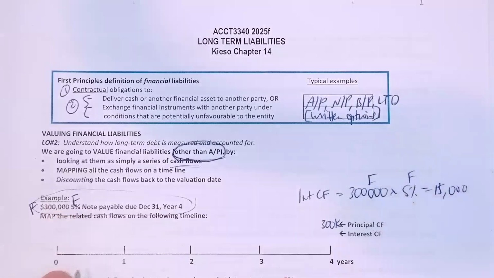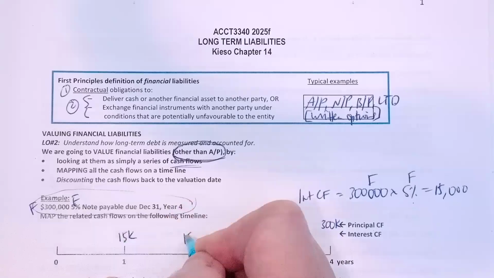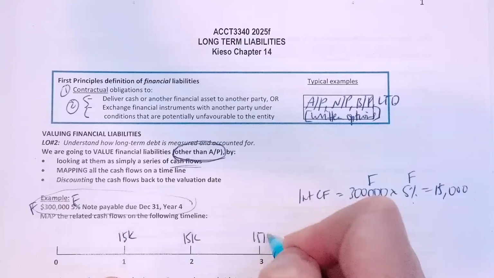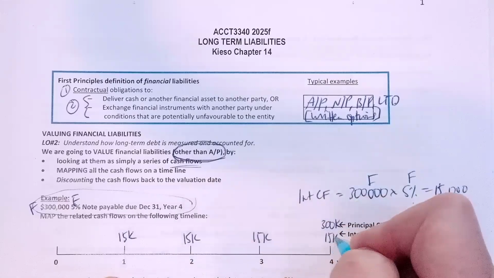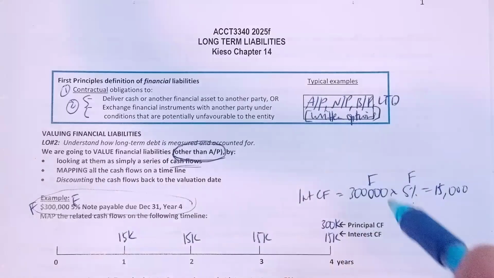And that is paid at the end of the first year, at the end of the second year. It's paid out 4 times. And on maturity, you pay the interest for the last year plus the principal.